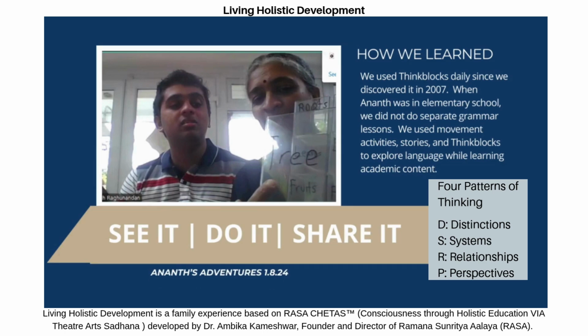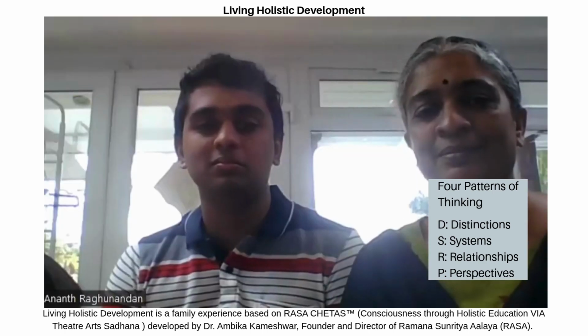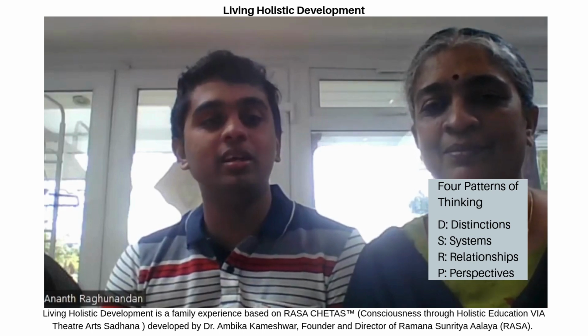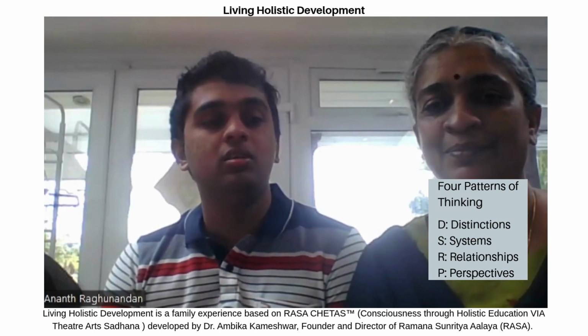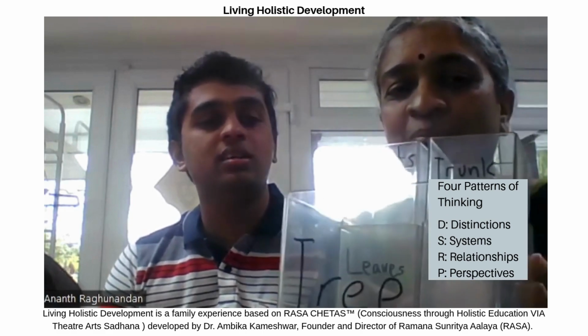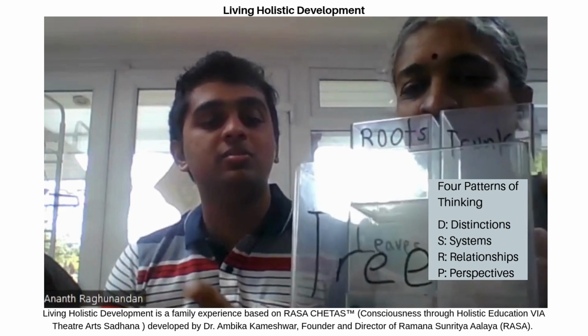Great miracle of a tree. In an earlier video, we talked about tree with movement and music. Today, we'll talk about tree with think blocks. There are three sizes of think blocks: large, medium, small.